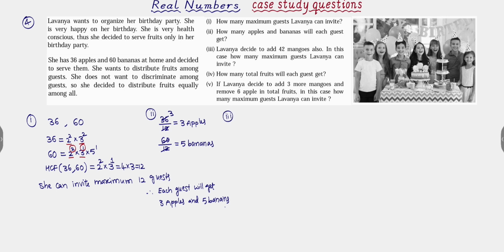Third question. In question number 3, Lavanya decided to add 42 mangoes also. In this case, how many maximum guests can Lavanya invite? Here one more number is added. Before we had 36 and 60, and now one more, 42, is also there. Now we have to find the HCF of these three numbers. 36 is 2 power 2 into 3 power 2, and 60 is 2 power 2 into 3 power 1 into 5 power 1. Now 42 is added. So 42 is 6 into 7, and 6 is 2 into 3. So 2 power 1, 3 power 1, 7 power 1.